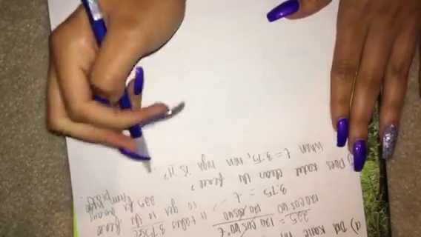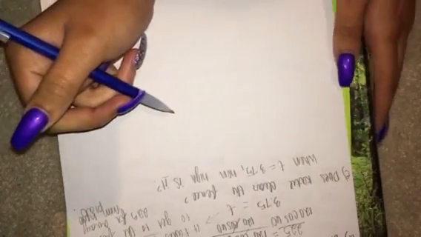For this part you have to do y equals, and plug in 3.75 for t, back into the original y equation.